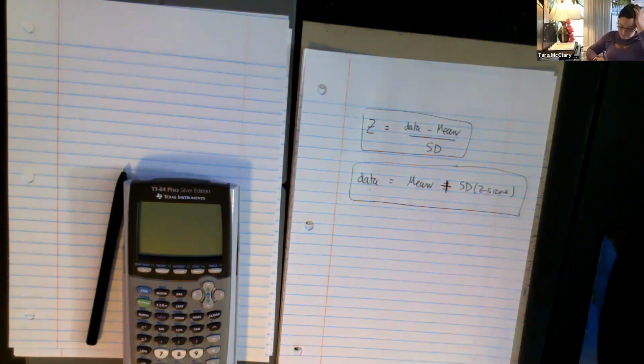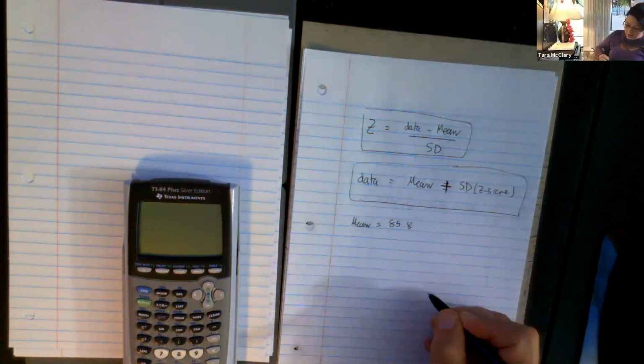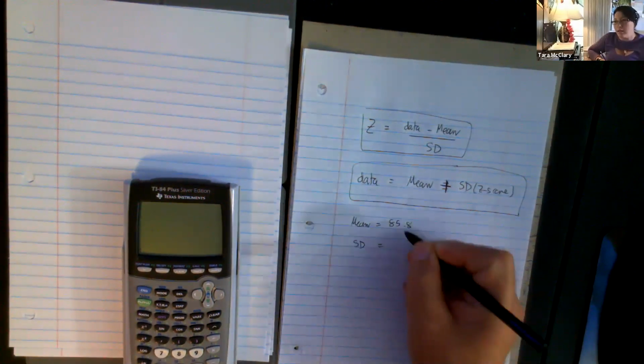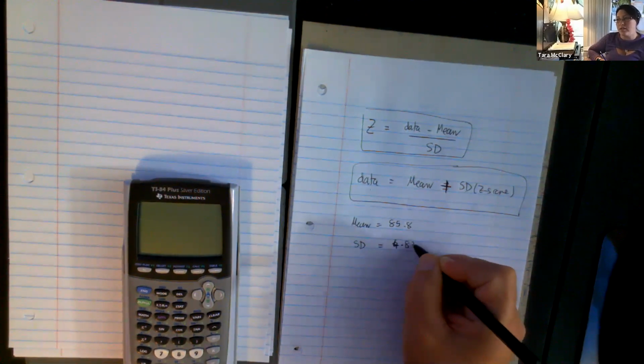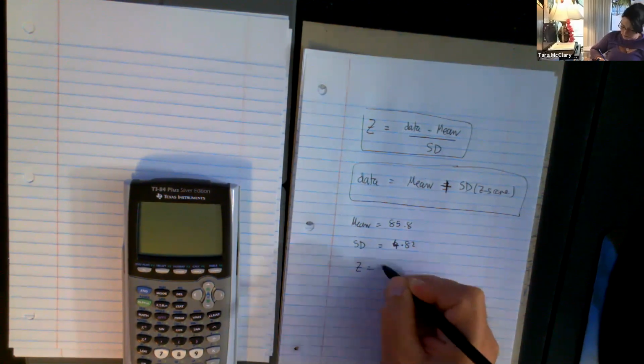Okay, the one I was trying to do was number 12 on mine. So that normal distribution has a mean of 85.8, a standard deviation of 4.82. And then it says find the value corresponding to the z given, and the z given is 0.63.